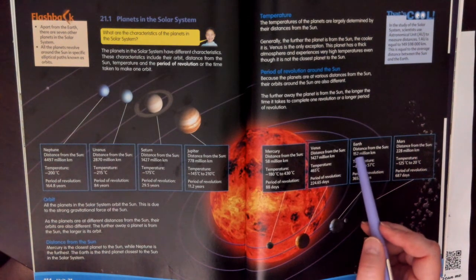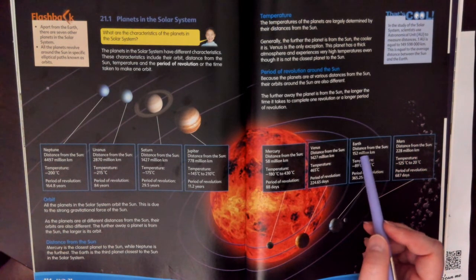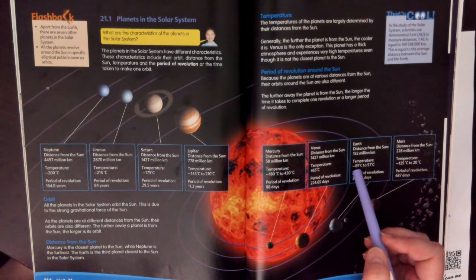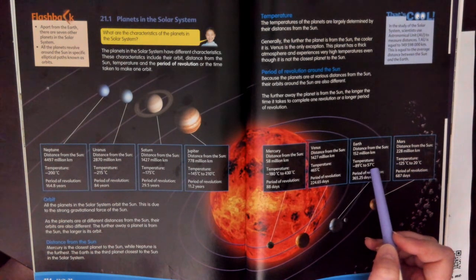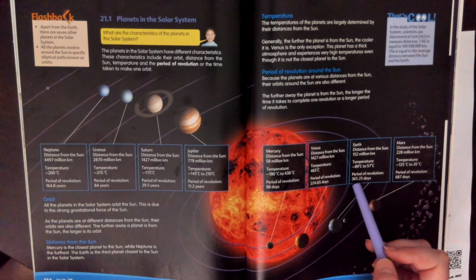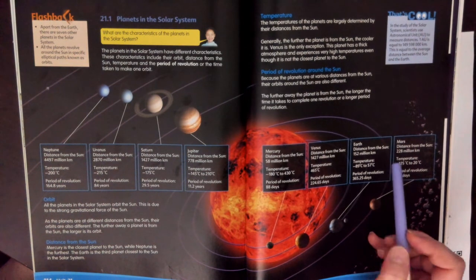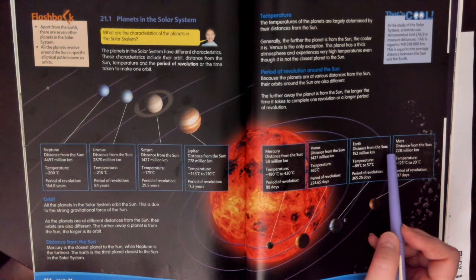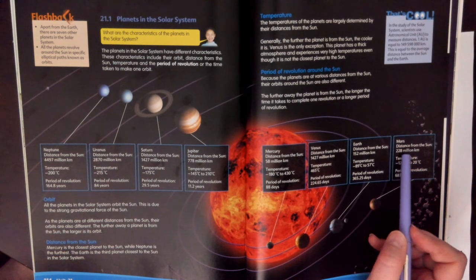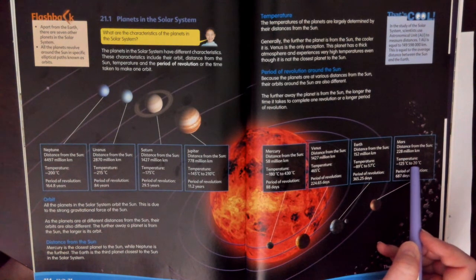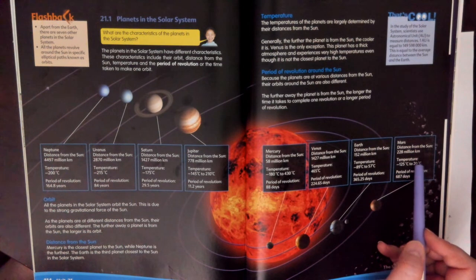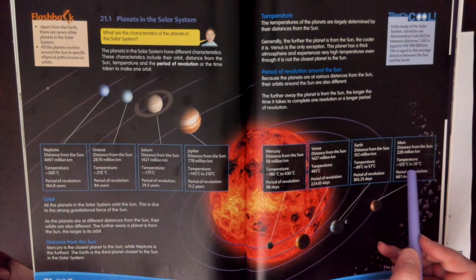Earth, distance from the Sun, 152 million kilometers. Our temperatures range from negative 89 degrees Celsius up to 57 degrees Celsius. Period of revolution, 365 and 1/4 days. Mars, distance from the Sun, 228 million kilometers. Temperature, negative 125 up to 20 degrees Celsius. 20 degrees Celsius, that's a nice, decent room temperature.